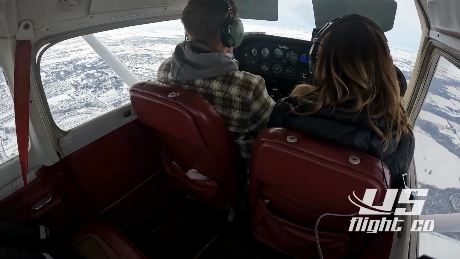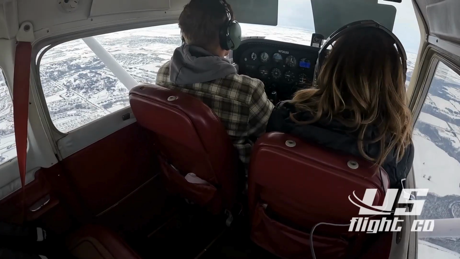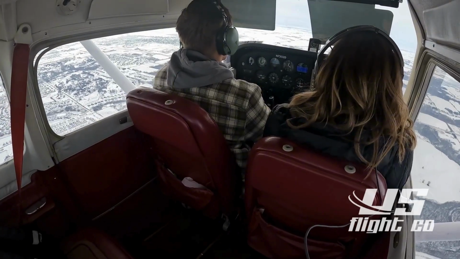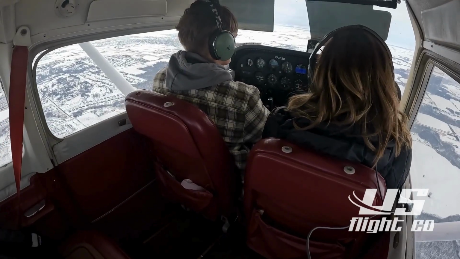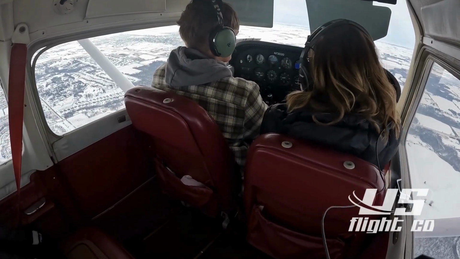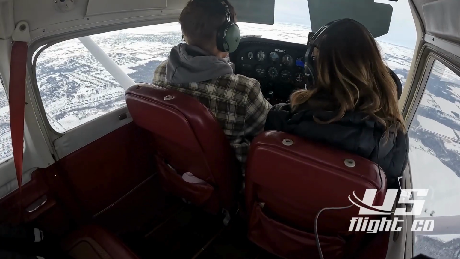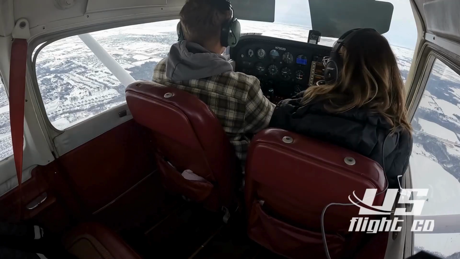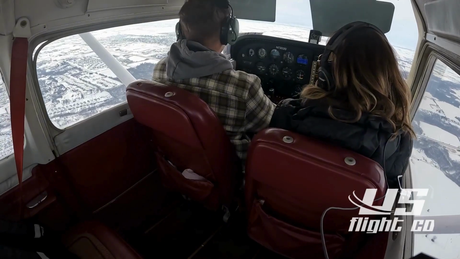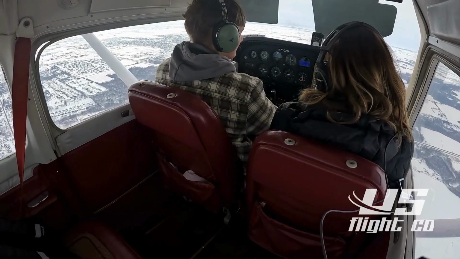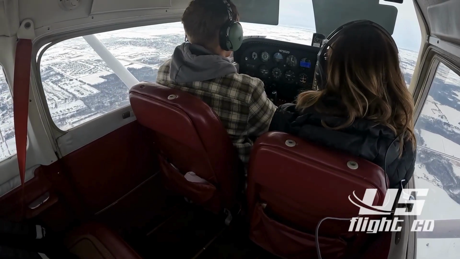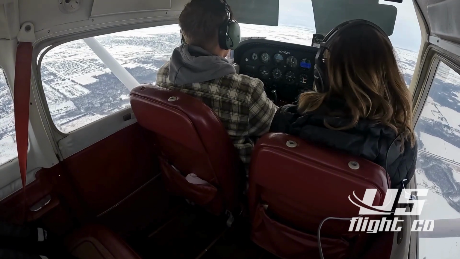We're going to try to maintain 3,000, but we're going to demonstrate what happens if you don't give that really assertive back pressure with your elevator. So we're going to let our nose come down just like it wants to do, and we're going to see the trend on the vertical speed when we do that. Let's start with one to the left. And let's also underuse our rudder here. So don't really mess with the rudder, and let's just get into a 45-degree bank to the left.